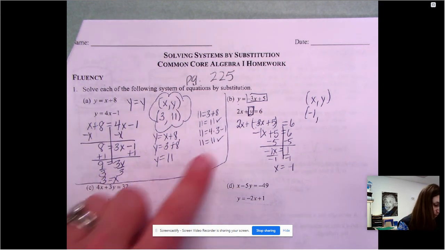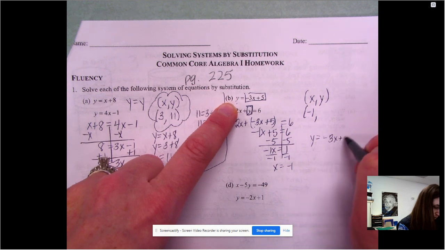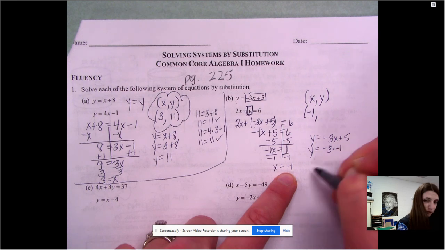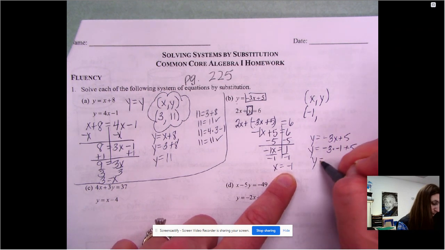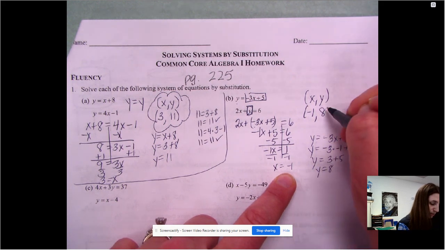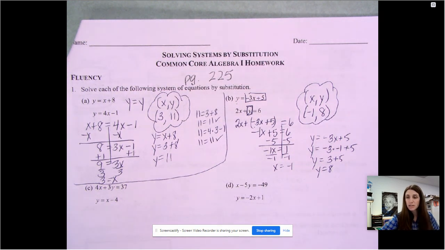Now I have to find my y. So I'm going to use that first equation again because y is all alone. Be a little bit easier to solve. Negative 3 times my answer for x, negative 1, plus 5. We get y equals 3 plus 5, so y equals 8. Again, putting that in my solution set and a bubble cloud. Questions?